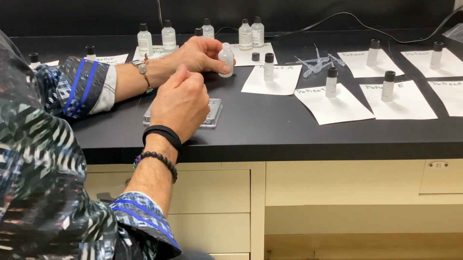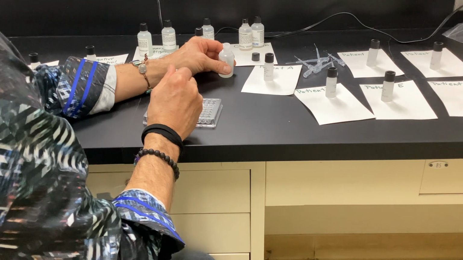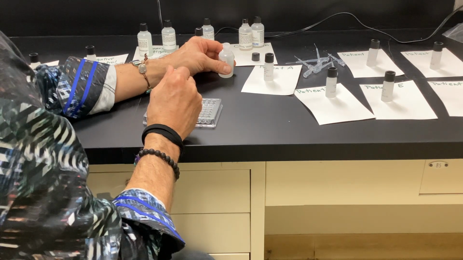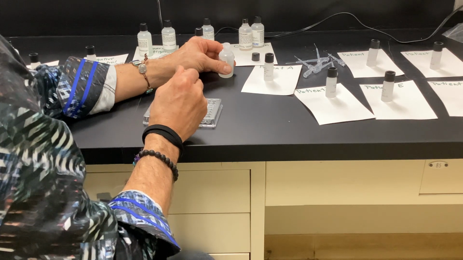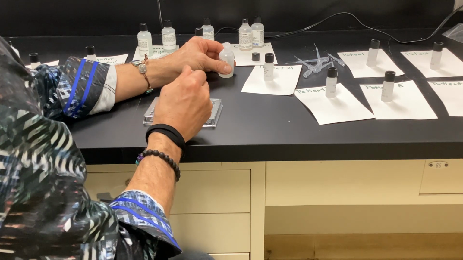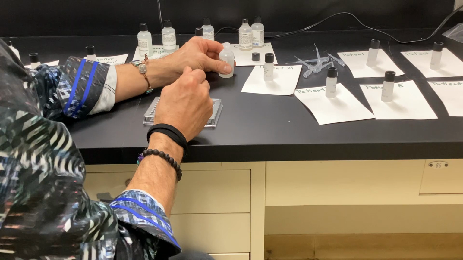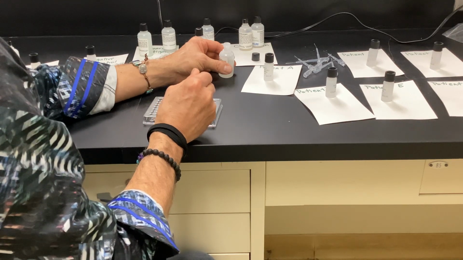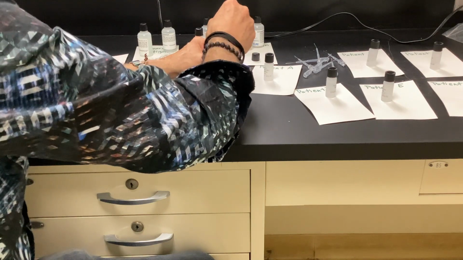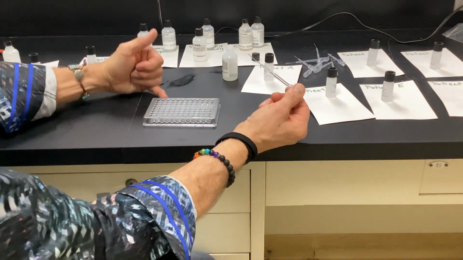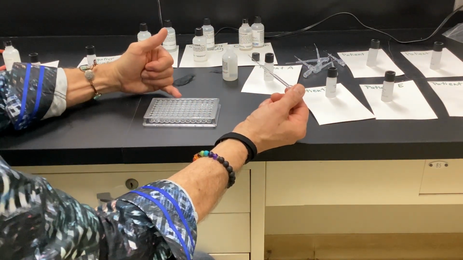3 drops into every one. All right, so in theory, the first one I did was the positive control. This should turn purple in about 5 minutes. 4, 5, and 6 should be the negative control. That should stay clear. So I know I have a visual of what's positive and what's negative.